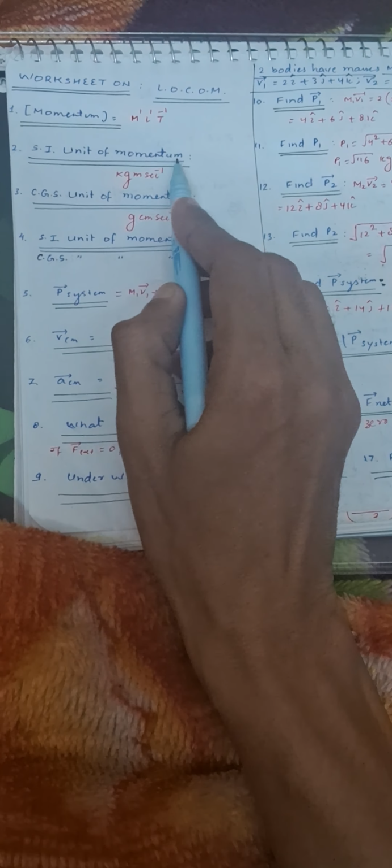So here is the worksheet on law of conservation of mass. The first is dimension of momentum. It is M1 L1 T minus 1. Next is SI unit of momentum, it is kg meter per second. Next is CGS unit of momentum, it is gram centimeter second minus 1. Next is SI unit of momentum upon CGS unit of momentum. The ratio is 10 to the power 5.